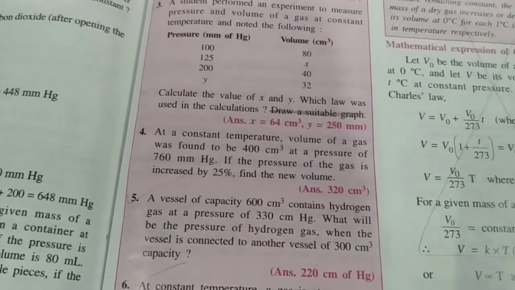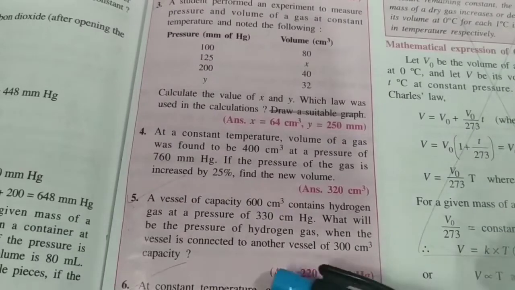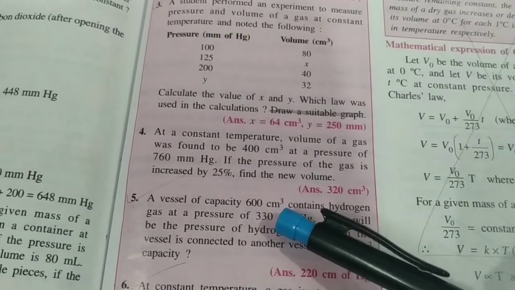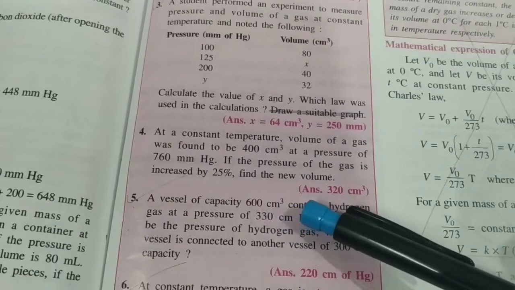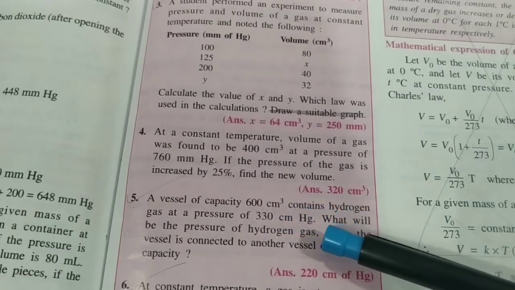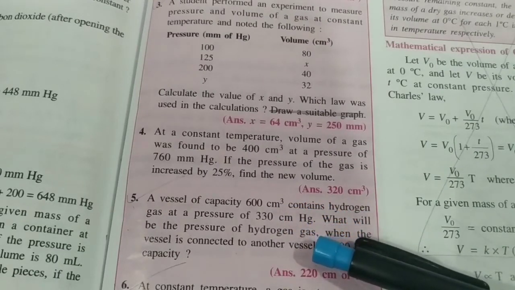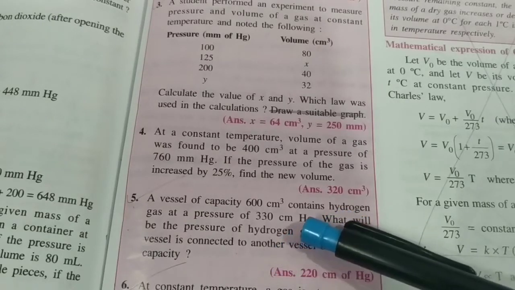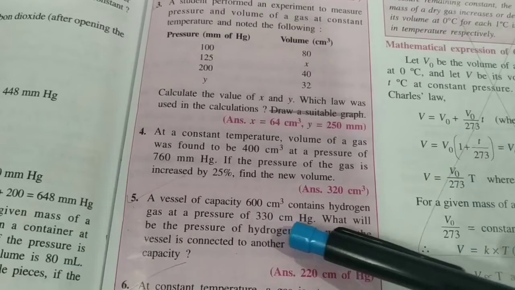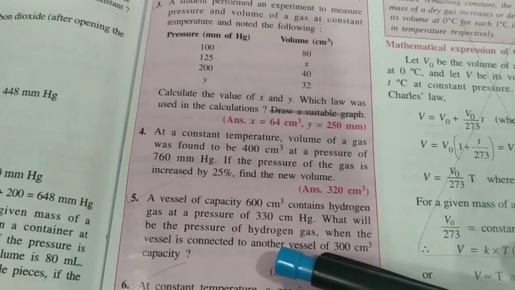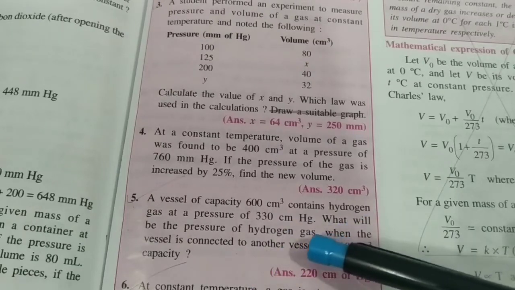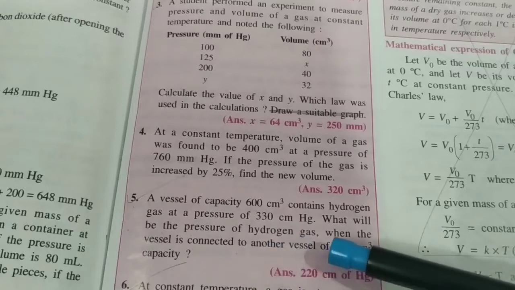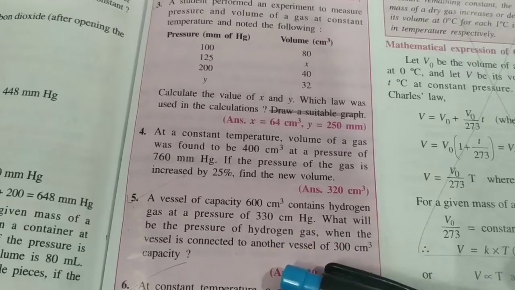Next, let's do the fifth sum. A vessel of capacity 600 centimeter cube. So that will be volume 1, V1. It's a good practice to write all the data first. That will make solving very easy. It contains hydrogen at the pressure of 330 centimeter of mercury. So that's P1. What will be the pressure, that means P2 is equal to question mark, when the vessel is connected to another vessel of 300 centimeter cube capacity?